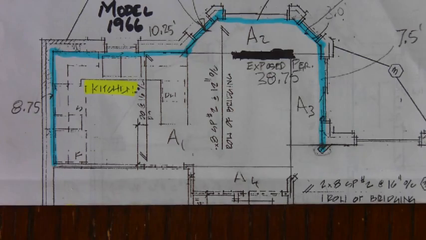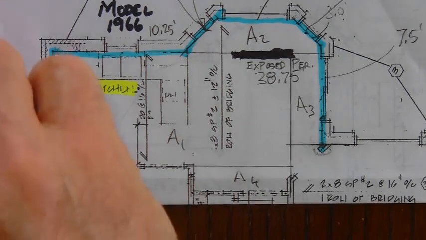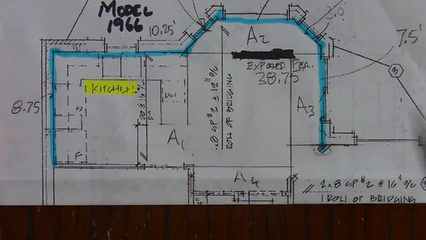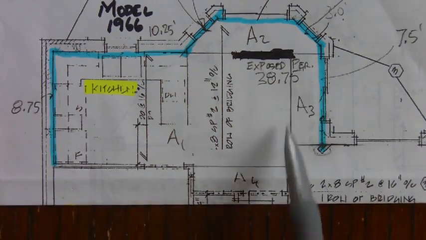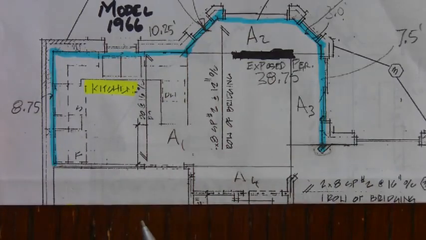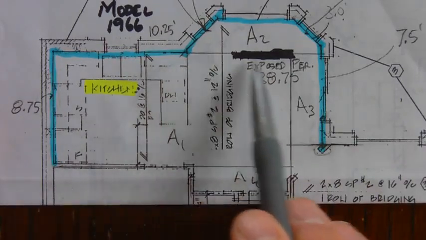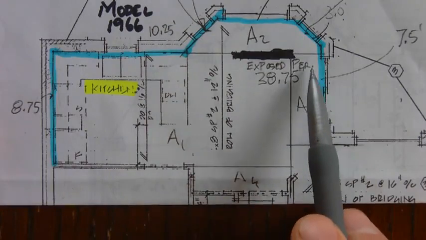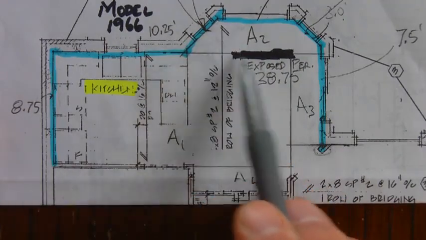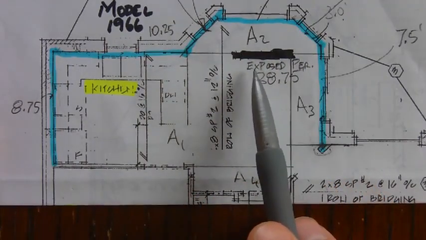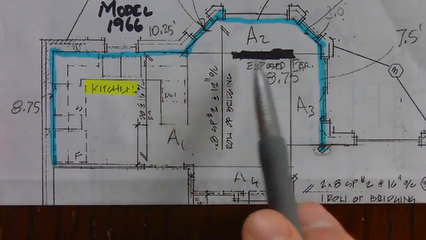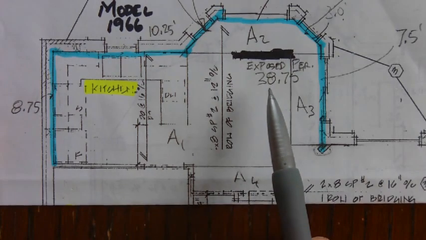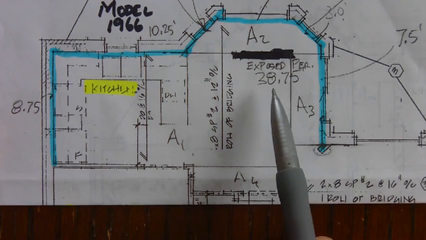Now you can see that the kitchen's a very odd shape, and so I have divided it into some different areas. Firstly I divided this into a large rectangle for A1. Here we have a trapezoid, and granted it's not a true trapezoid as you can see, but trying to establish all these smaller areas would be time consuming, and the difference in accuracy would be very minimal.